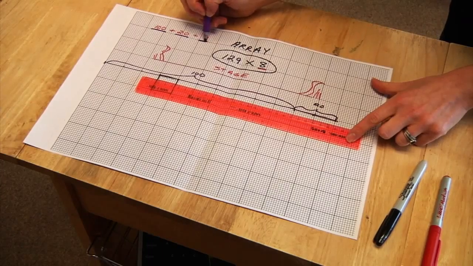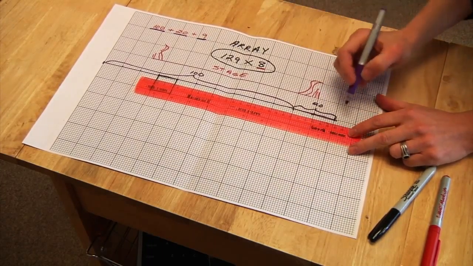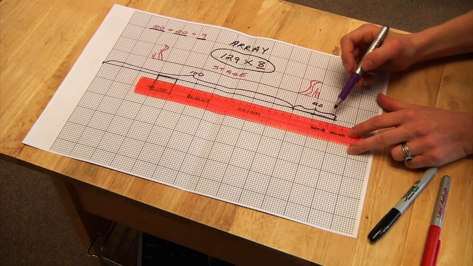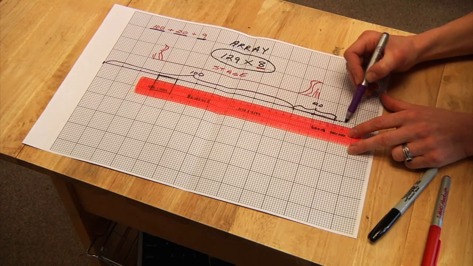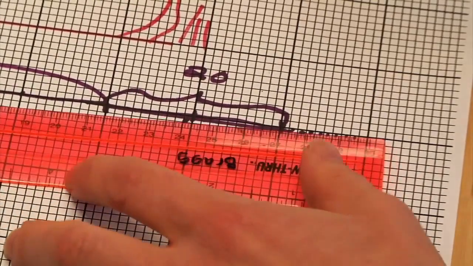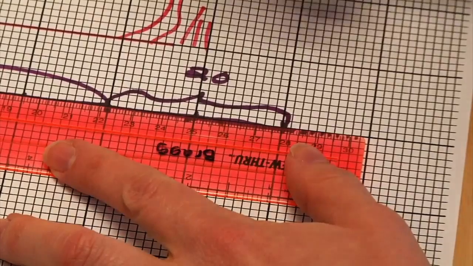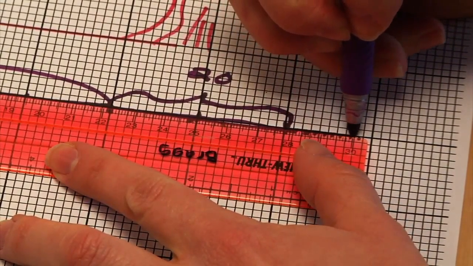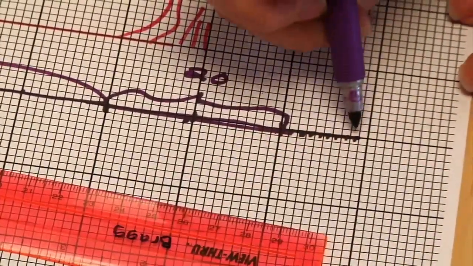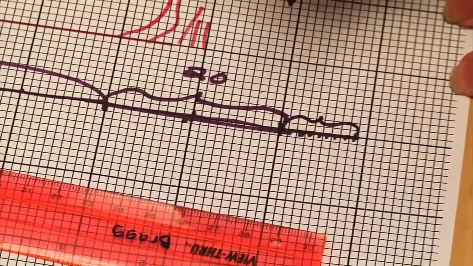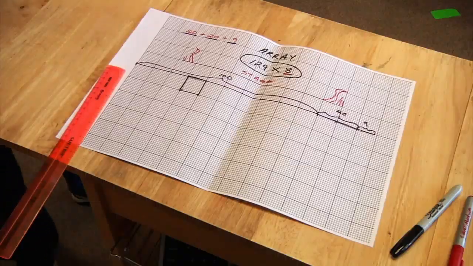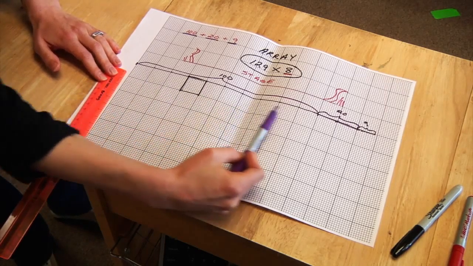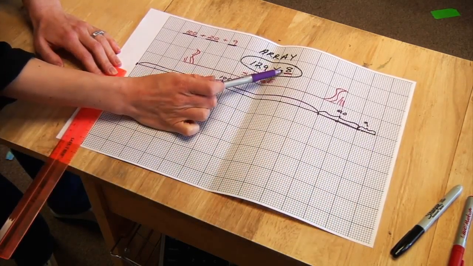Okay, now I've got to deal with my ones, my 9 ones. So my darker lines aren't going to help me as much. I'm just going to simply count over. So I've got 1, 2, 3, 4, 5, 6, 7, 8, 9. So I'm going to go ahead and connect that with the rest of my row and mark it off. And that is 9. So now that we've got our row of 129, we've got to make 8 of them.